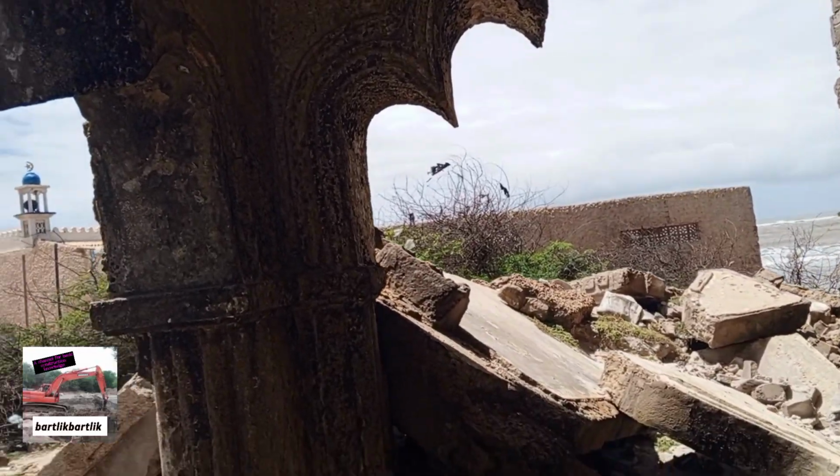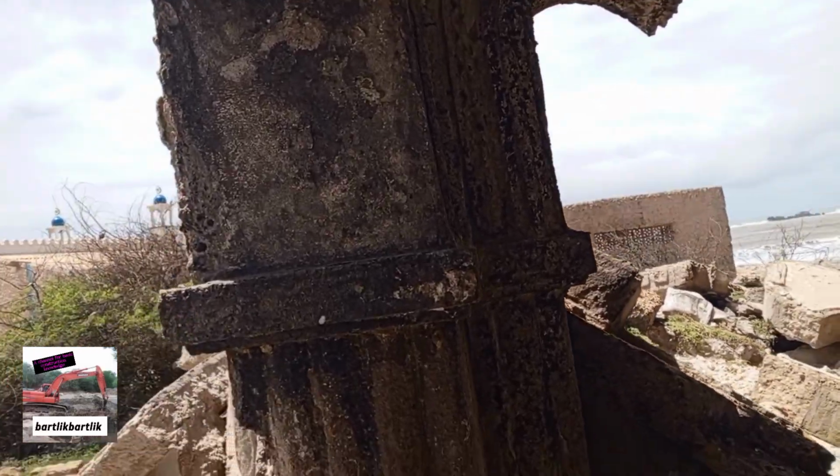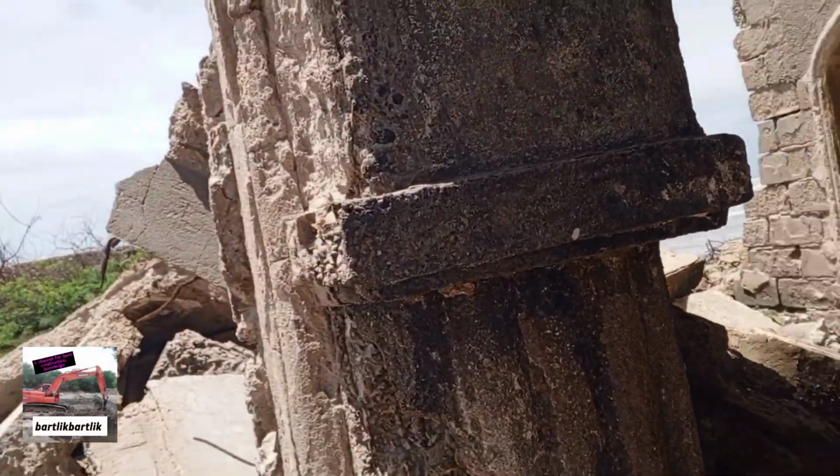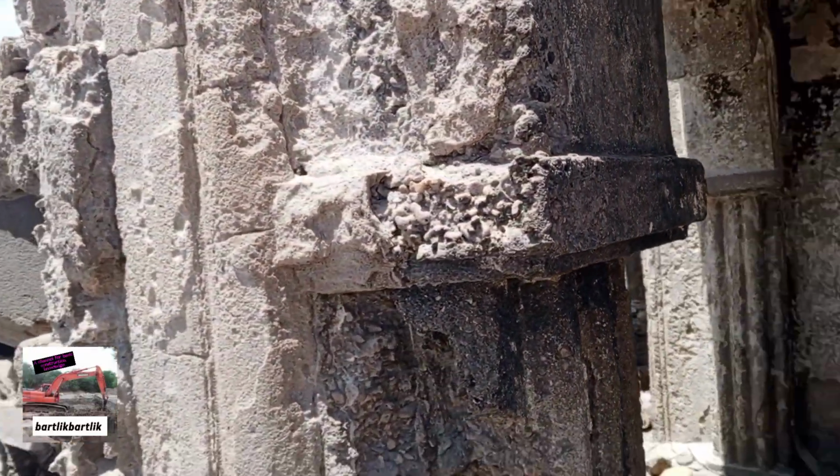The first observation that I want to make is about the support of this arch.